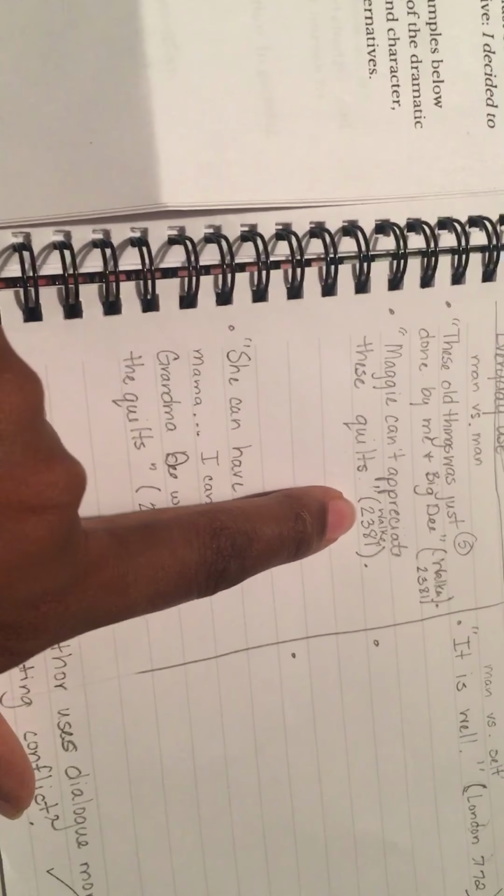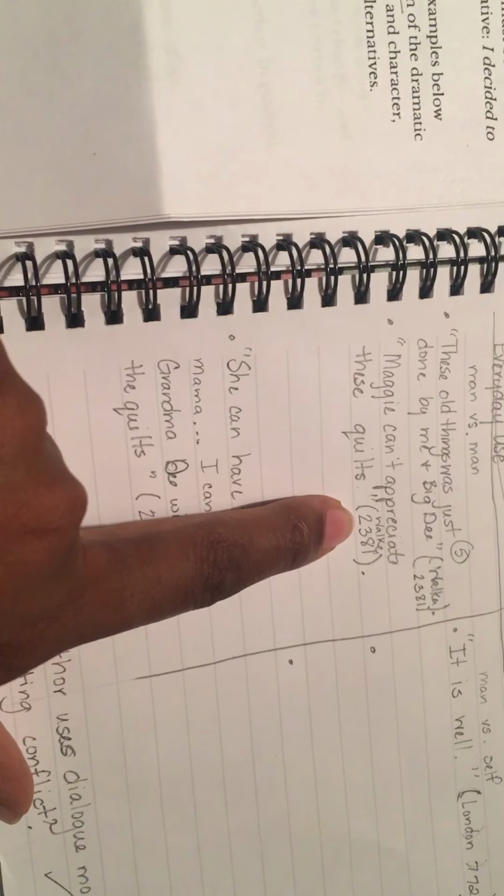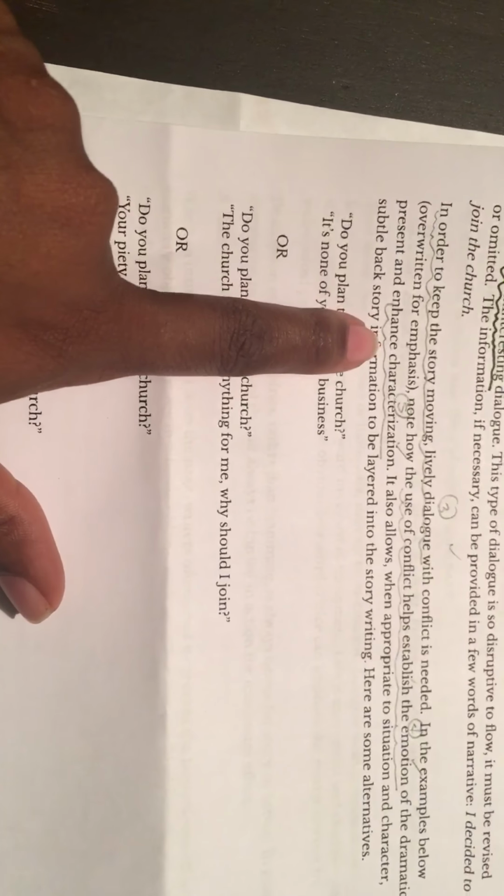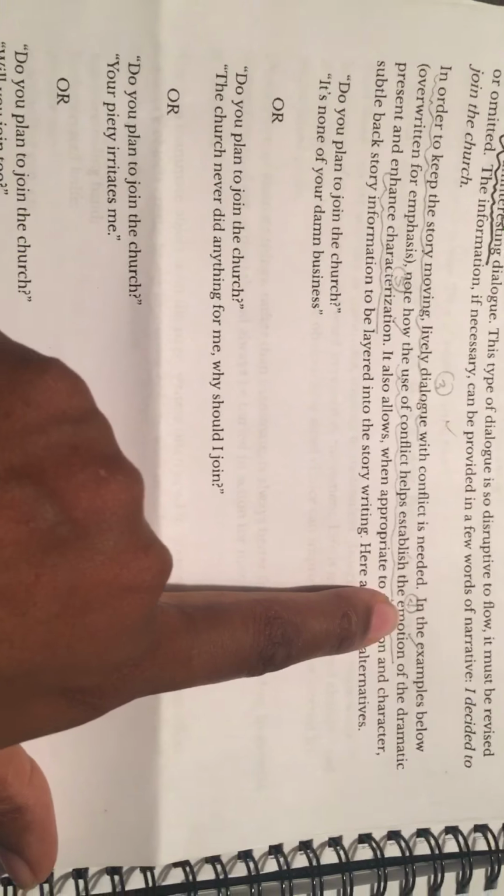Then I can go to my next one: "Maggie can't appreciate these quilts." Well, do I feel like it's doing a little more of enhancing characterization for whichever character is actually saying this? Or do I think it should be assigned 4, maybe it establishes emotion, or 3, maybe it keeps the story moving in its lively dialogue.